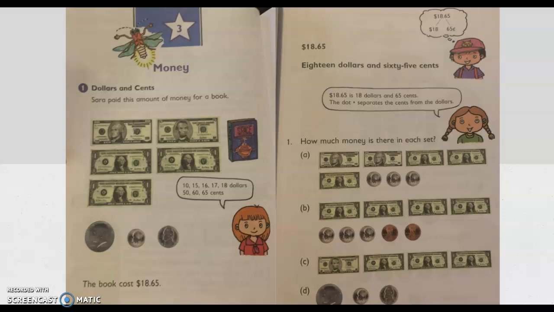The little girl says, okay, we have a 10, then we add 5 to it, which makes 15, then 16, 17, 18, so we have $18. Then, as you can see there on that page, that actually is our half dollar. I did not have that on our slide previously, but the half dollar is worth half of a dollar, which is 50 cents.